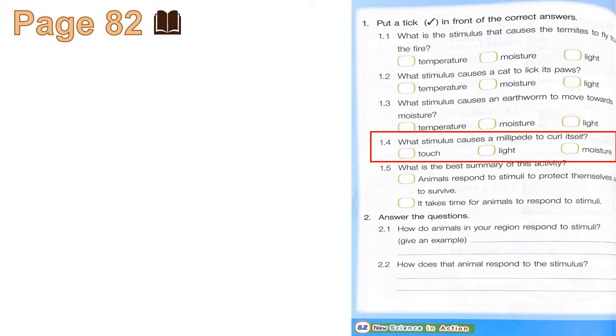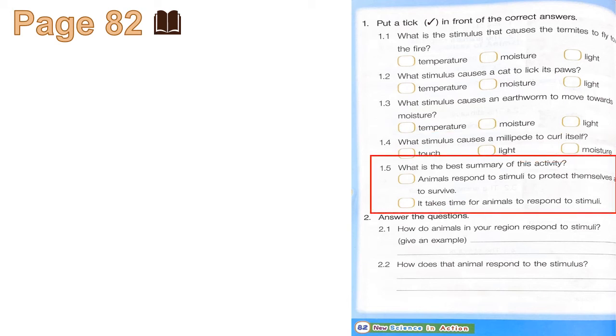Question number 5. What is the best summary for this activity? Is it animals respond to stimuli to protect themselves and to survive? Or, it takes time for animals to respond to stimuli. Please put a tick in front of the correct answers.